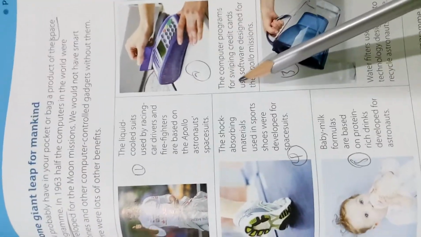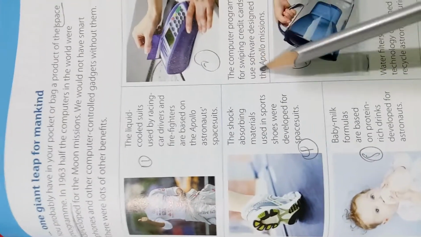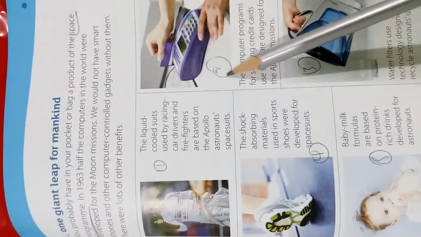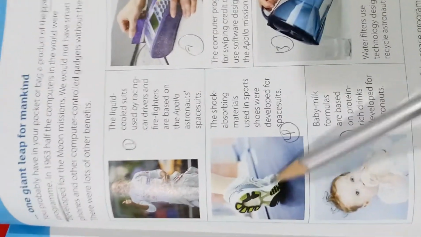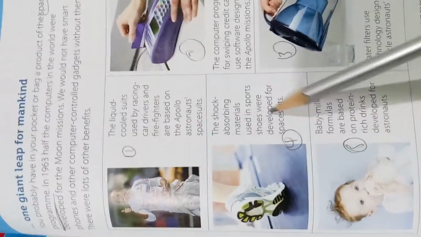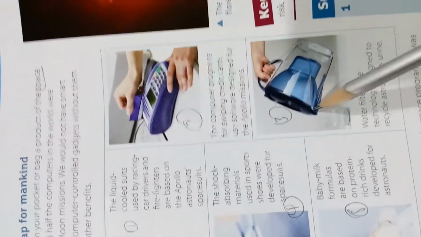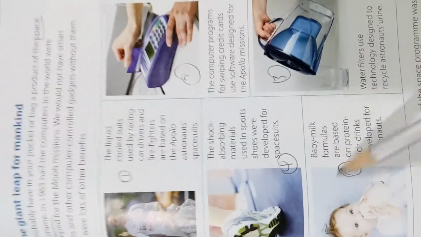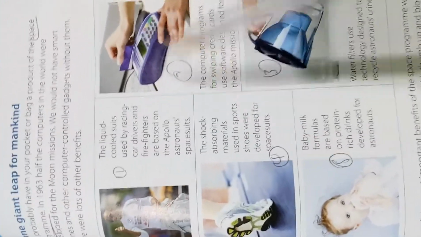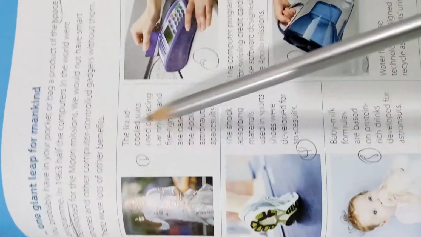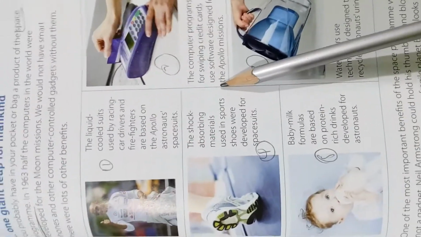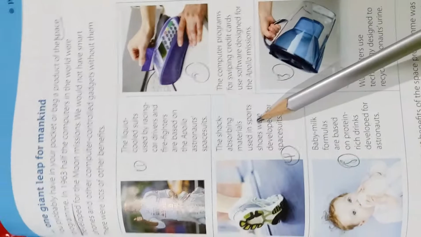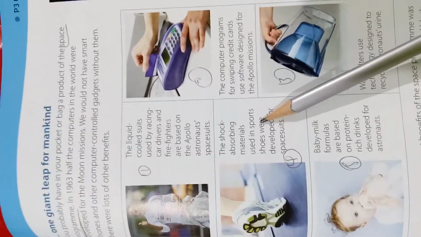Then we also have the computer program for swiping credit cards, and so on. This is all as a result of the Apollo mission. Then we have these very nice sneakers, if you read it, you can find it. And then we have this one, which of course you are also aware of. Then you come to this one, the baby milk formulas. These are all the benefits as far as the space program, the Apollo mission, is concerned.